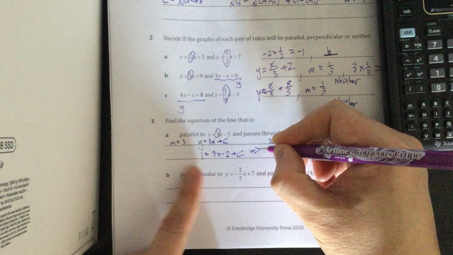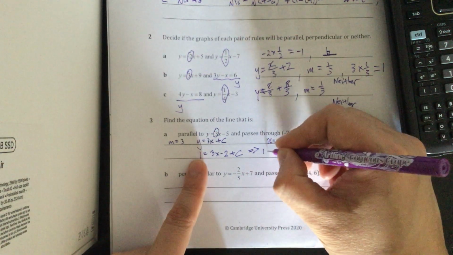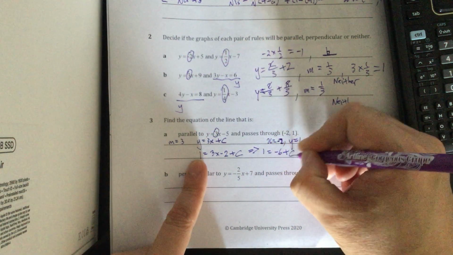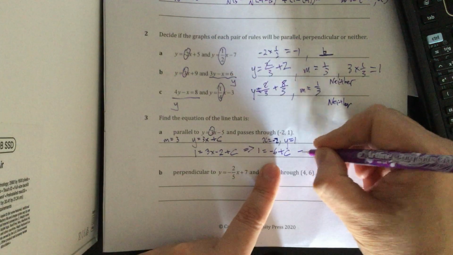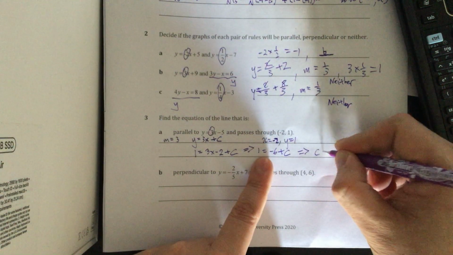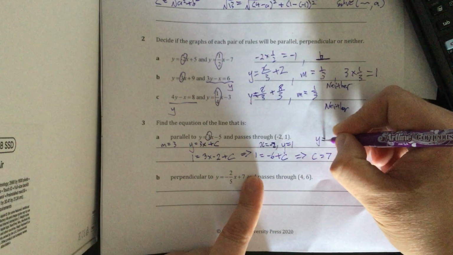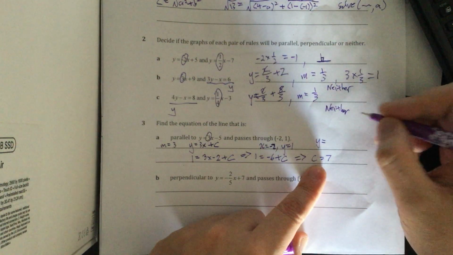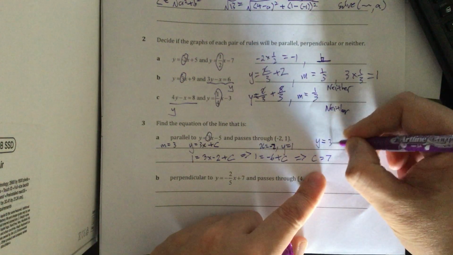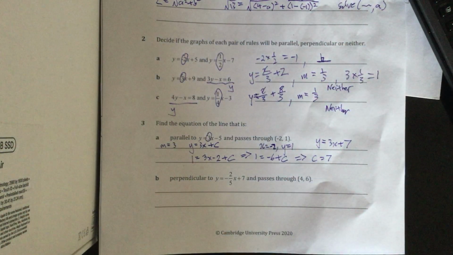Now, if you keep going, 1 equals -6 plus c. If you really don't know how to do this, use solve, but otherwise c equals 7. So your new equation should be c is 7, m is 3, 3x plus 7. You can do this without an actual calculator for this one here.